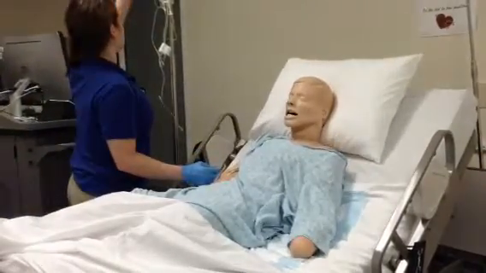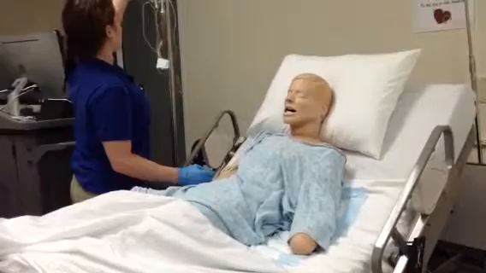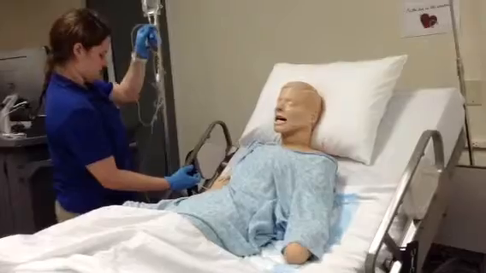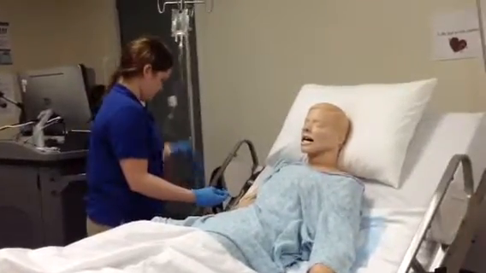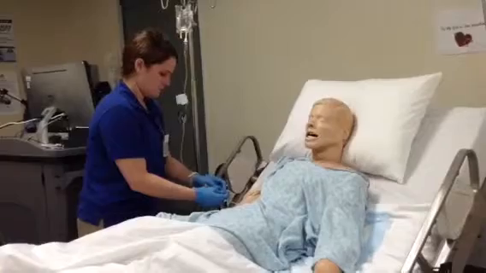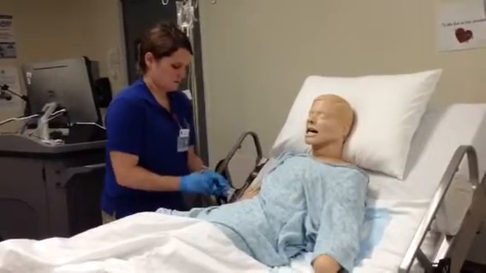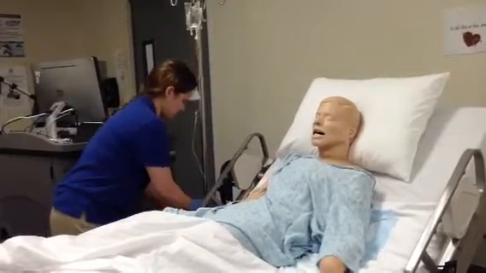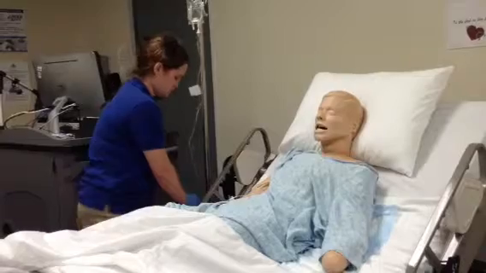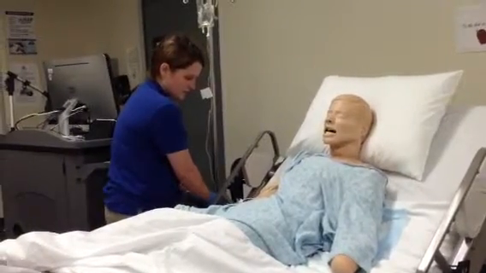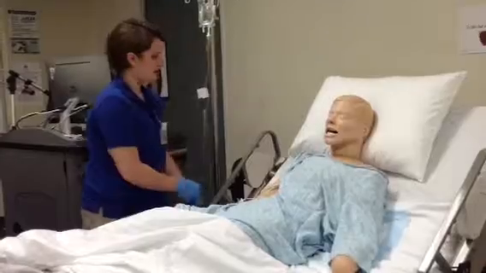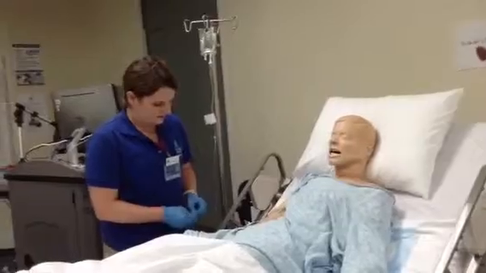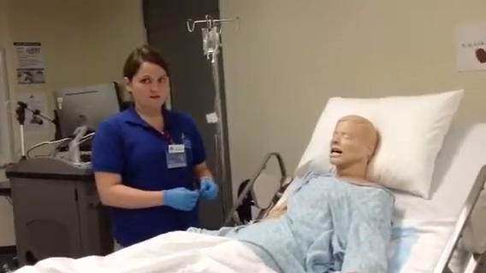And I'm going to use meds. Connect it. Make sure it's not clamped. Make sure it's running. And I'm going to check the site again and make sure I don't see any phlebitis or infiltration.